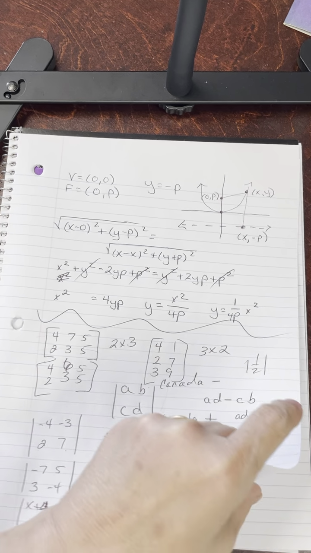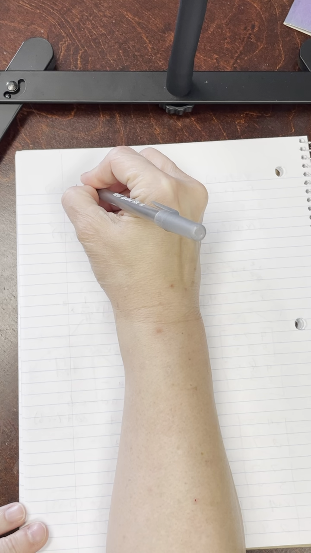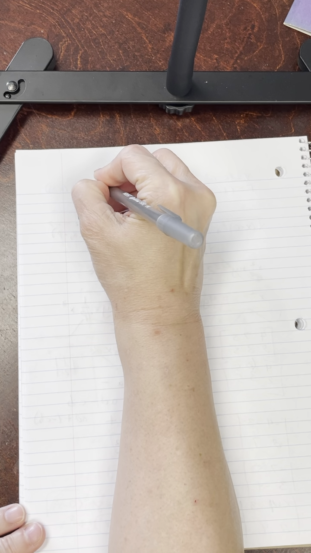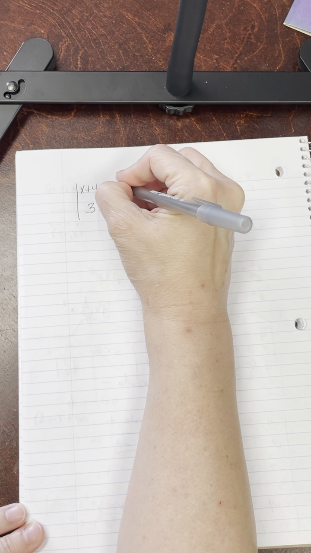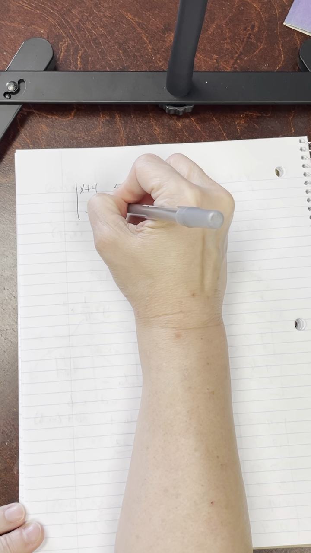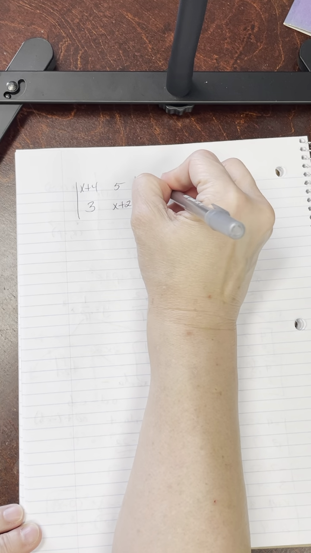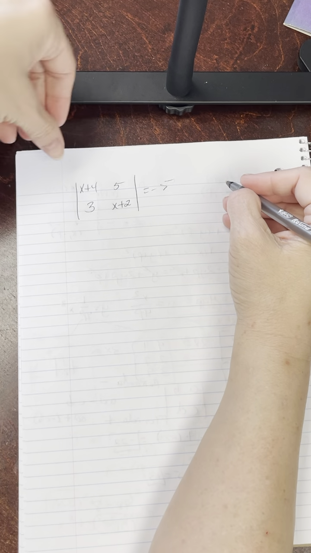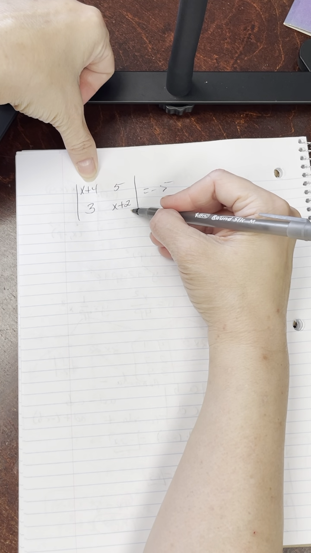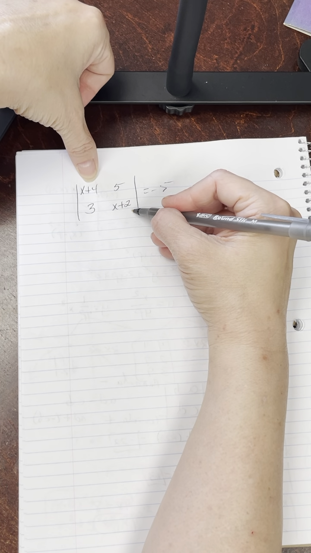And then there is another example, example 4. Again, having the extra pieces in here, so it's giving us x plus 4 over 3, 5, and x plus 2, and it equals -5. Okay, so we do our Florida to Canada. X plus 4 times x plus 2. Ooh, that's parenthesis times parenthesis.